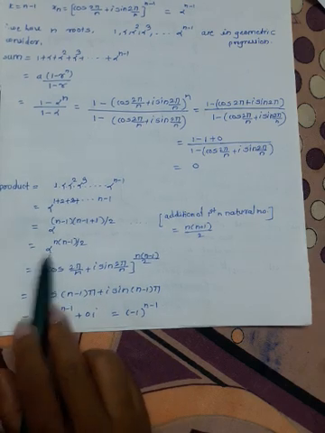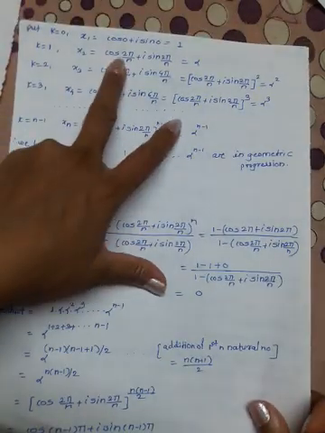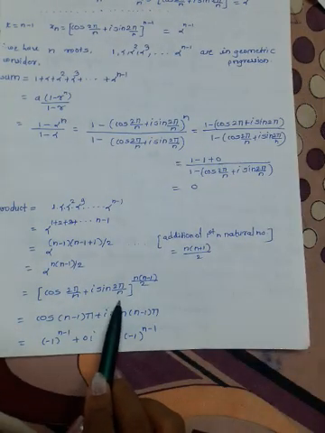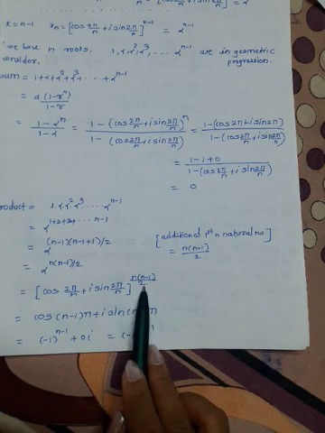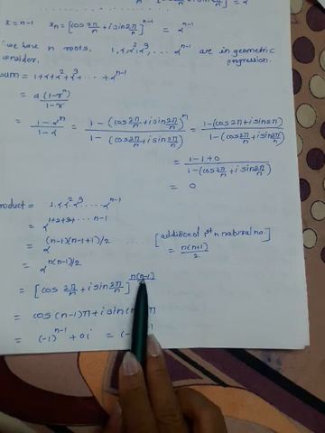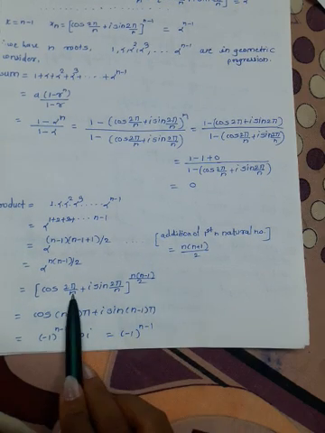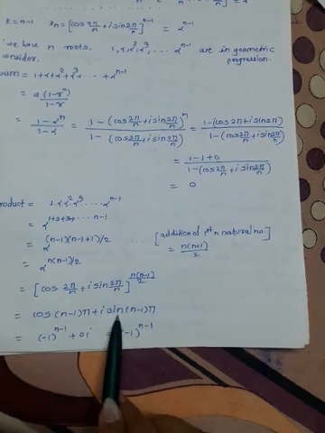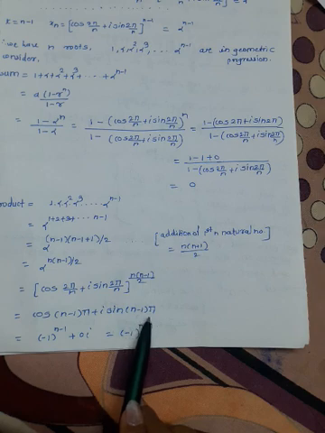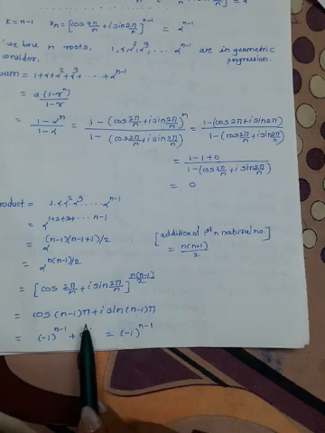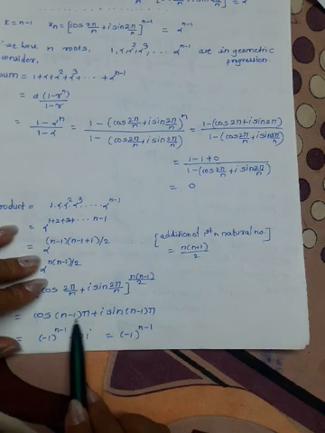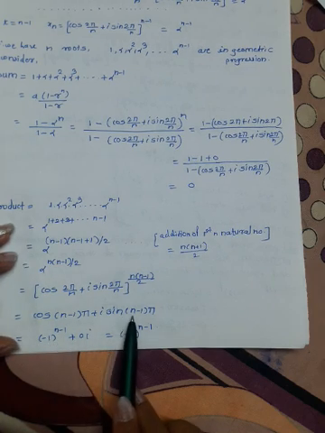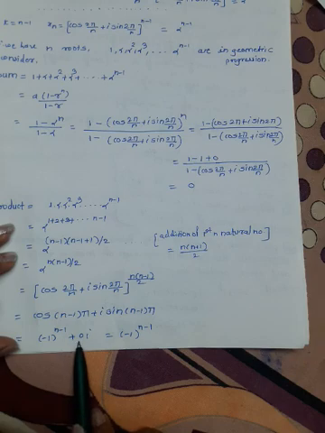Now put this value of alpha. Alpha is our root. Therefore it becomes (cos of 2 pi by n plus i sin 2 pi by n) raised to n into n minus 1 by 2. Now take this indice inside to this angle. We get n gets cancelled, 2 gets cancelled, cos of (n minus 1) into pi plus i sin of (n minus 1) into pi. And we know cos of (n minus 1) into pi value is minus 1 raised to n minus 1. And sine of (n minus 1) into pi value is always 0.